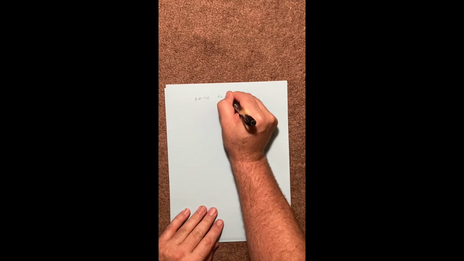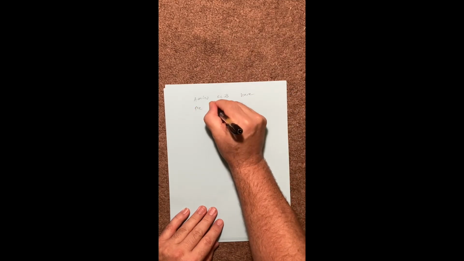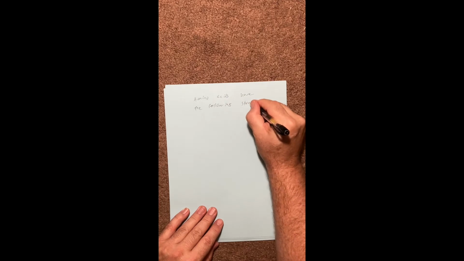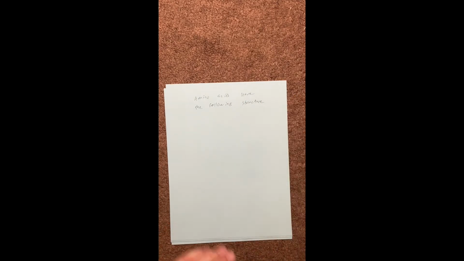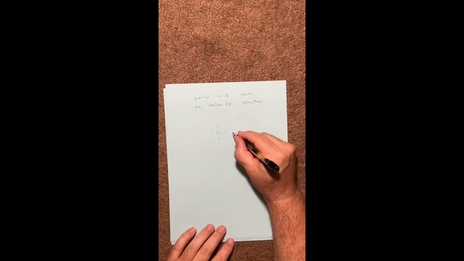Amino acids have the following structure. This is another one of those areas that's very testable. We always start with our central carbon. Carbons have 4 valence electrons.